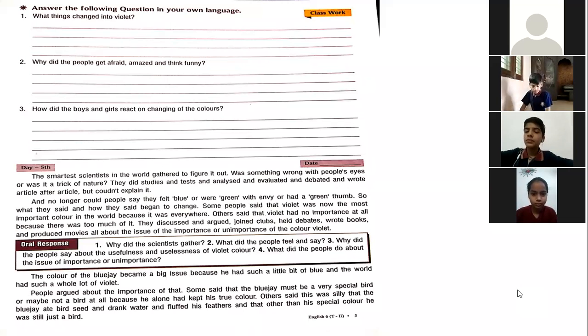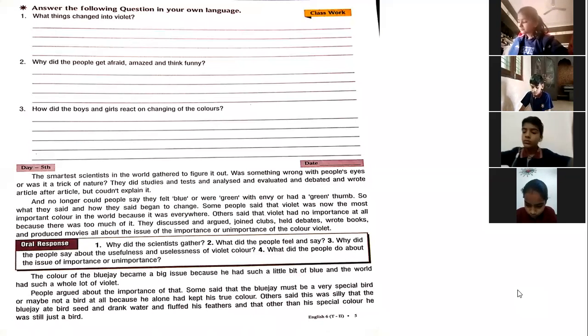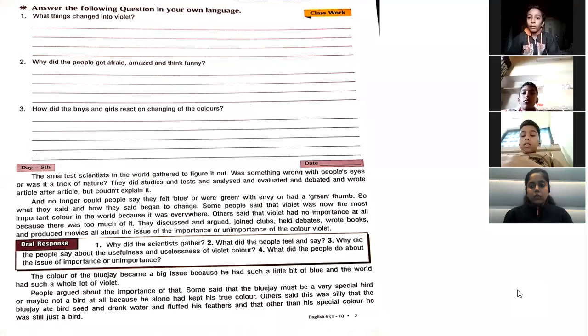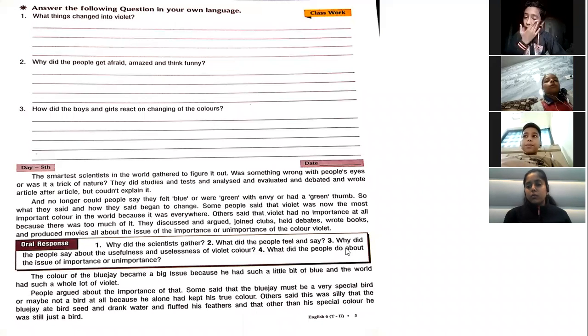Next one. What did the people do about the issue of importance or unimportance? What did the people do about the issue of importance or unimportance of violet color? Yes, question number 4. Who will answer the question? What did people do about it?